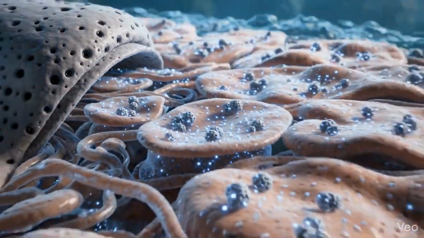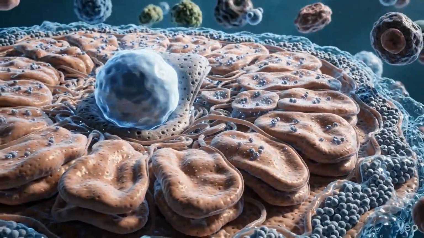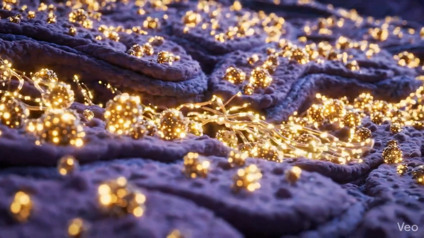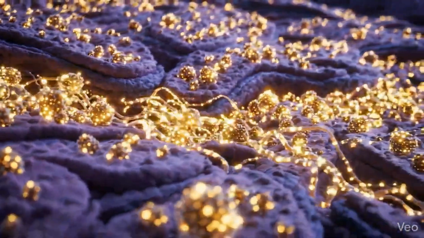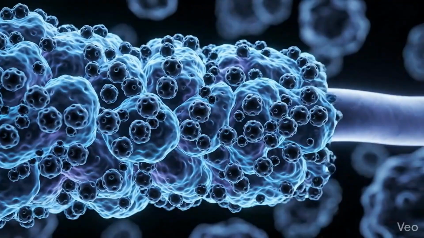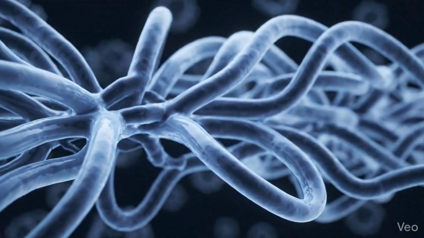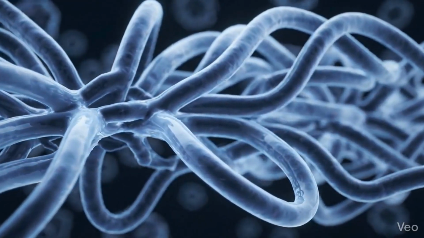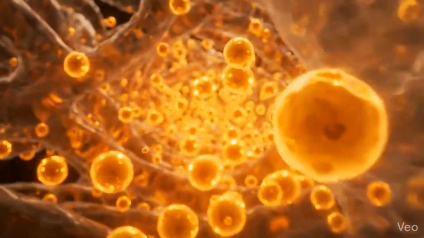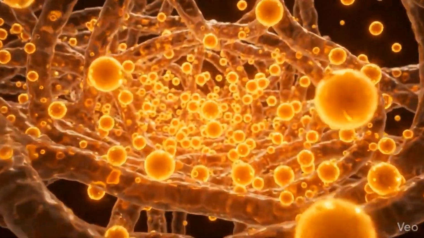Next is the endoplasmic reticulum, or ER, a large, continuous membrane network spreading through the cytoplasm. The rough ER looks bumpy because it's studded with ribosomes. It synthesizes and secretes proteins. Right next to it is the smooth ER. Without any ribosomes attached, its surface appears perfectly smooth. The smooth ER specializes in the crucial synthesis and storage of fats, lipids, and hormones.